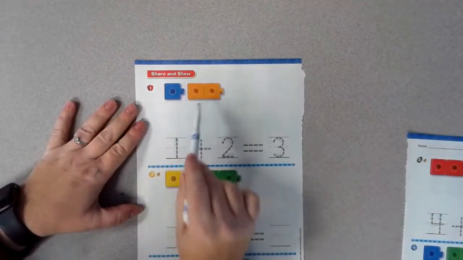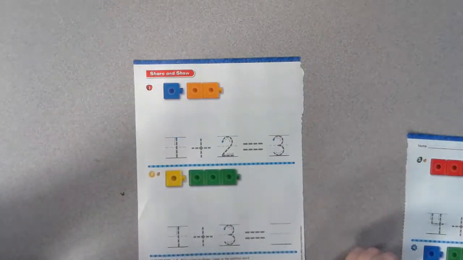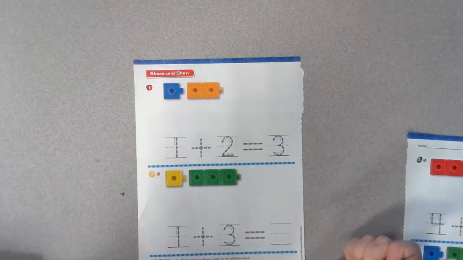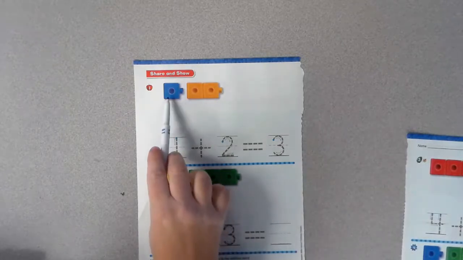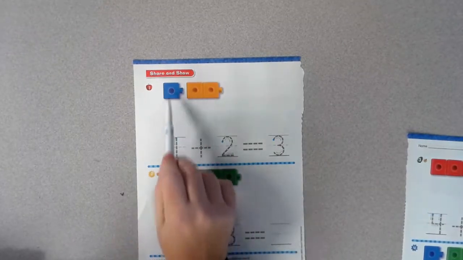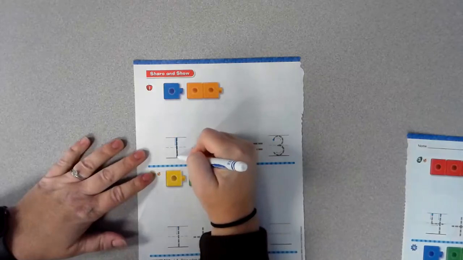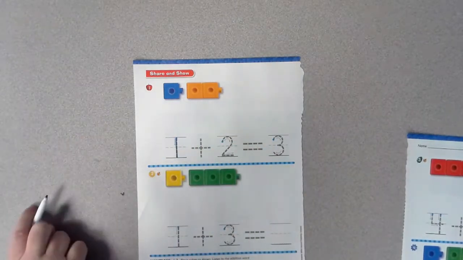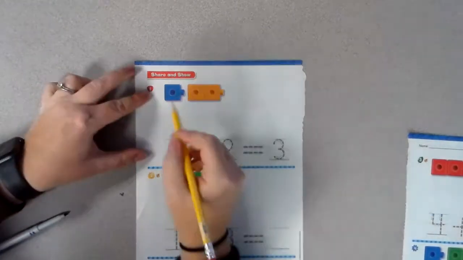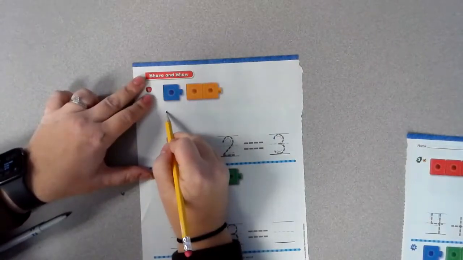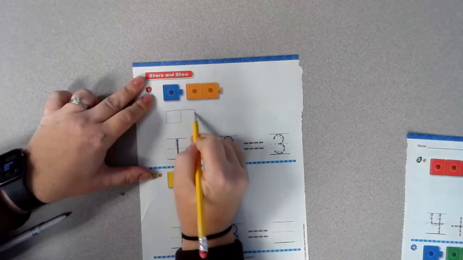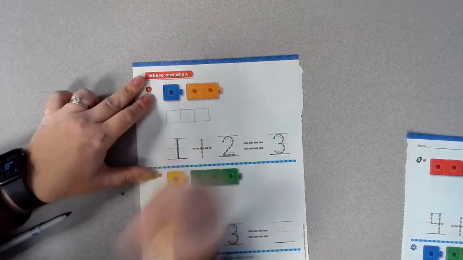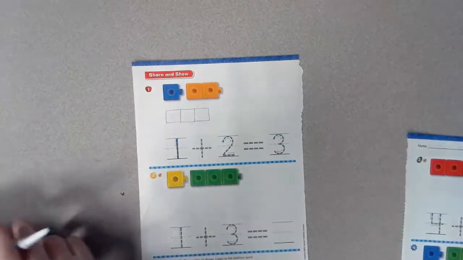Now flip to the next page. They gave us some cubes here. Listen to the addition word problem. So they have one blue cube, and now you can draw it, the one blue cube, put together with the two yellow cubes.